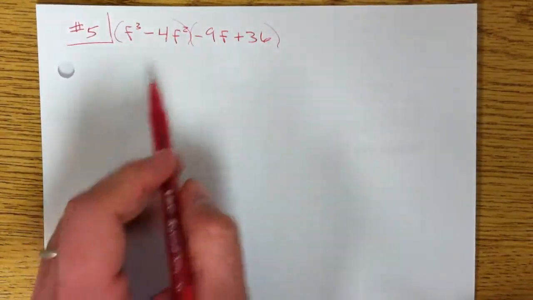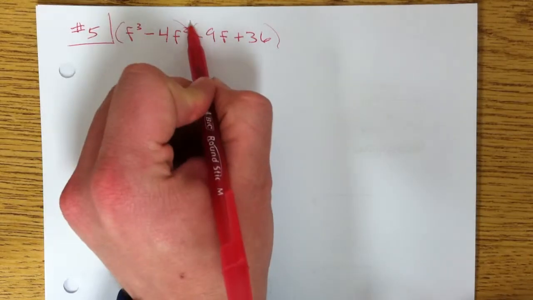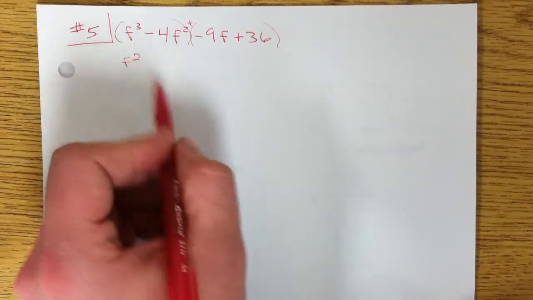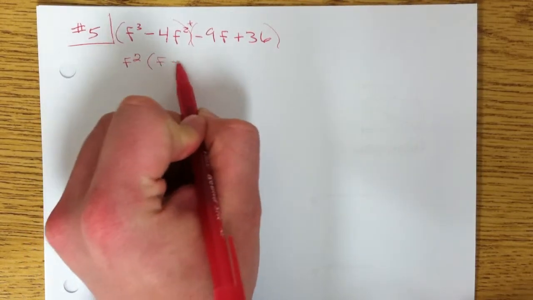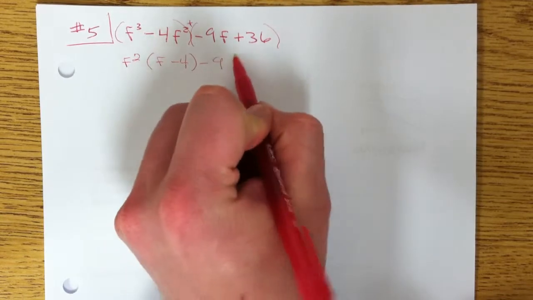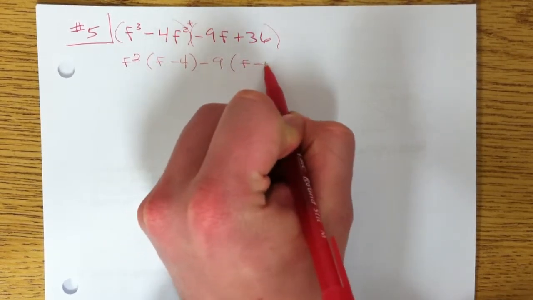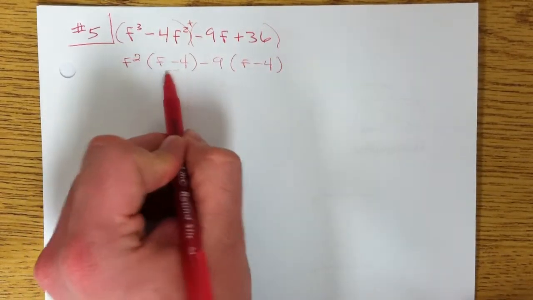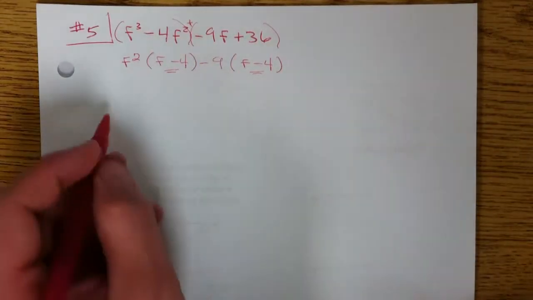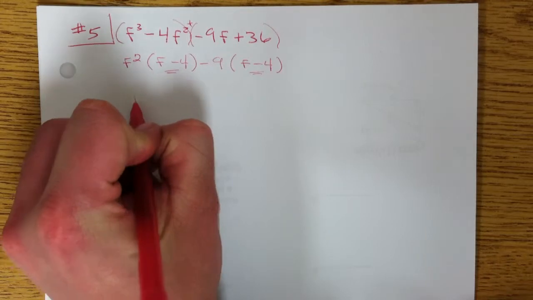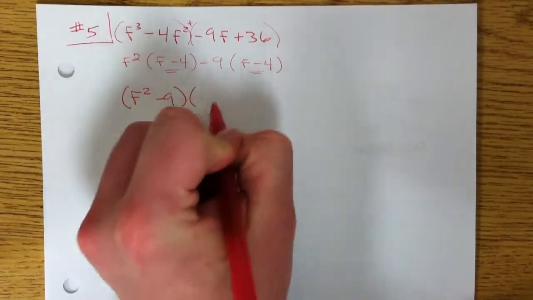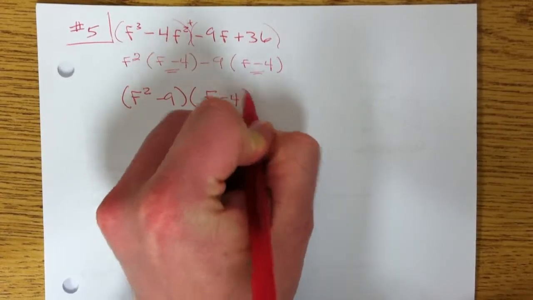So we're going to go through and we're going to do our grouping process and see what happens. So in this first group, we're asking ourselves, what's the greatest common factor? Well, that's going to be f squared. So what's left over? That's f minus 4. What's the greatest common factor here? Well, that's negative 9. And I'm still left with f minus 4. Now this is a good thing because when we do factor by grouping, we want what's in parentheses to be the same on both sides. So here we've got f squared minus 9 times f minus 4.